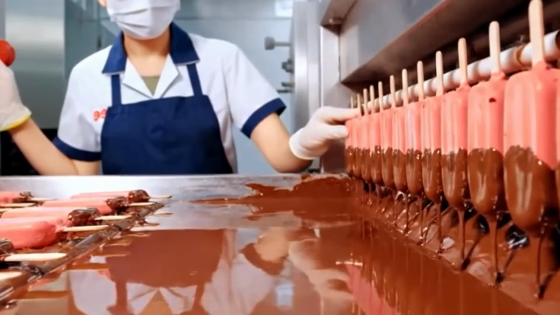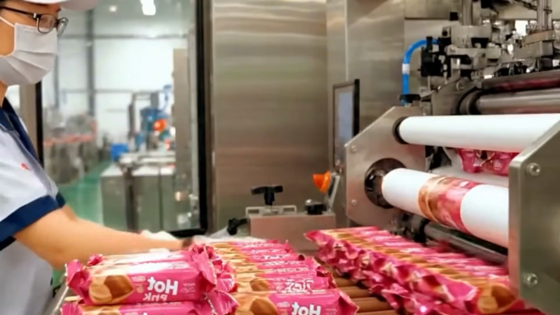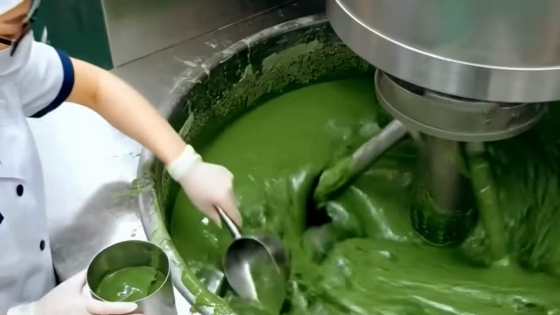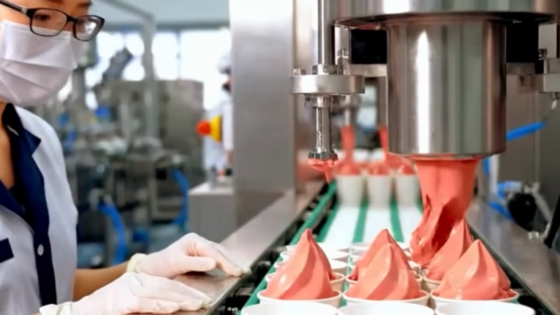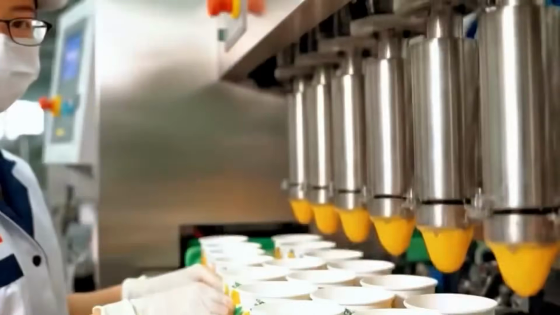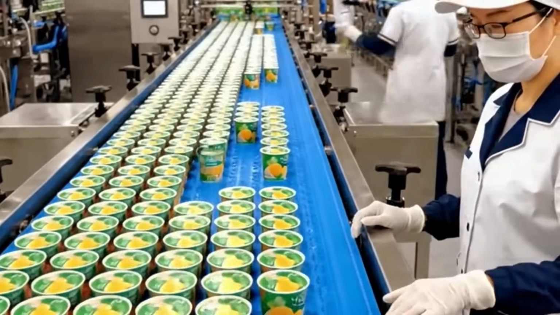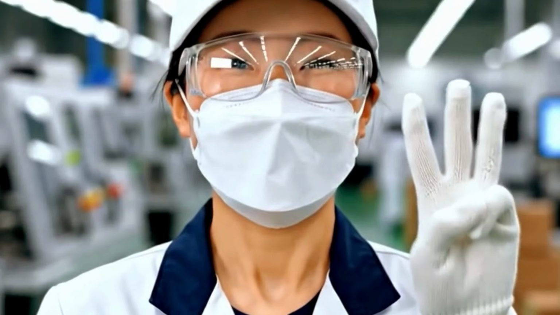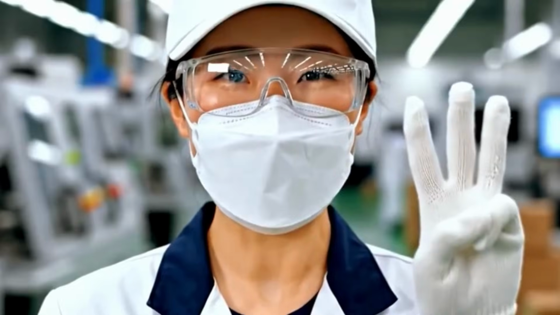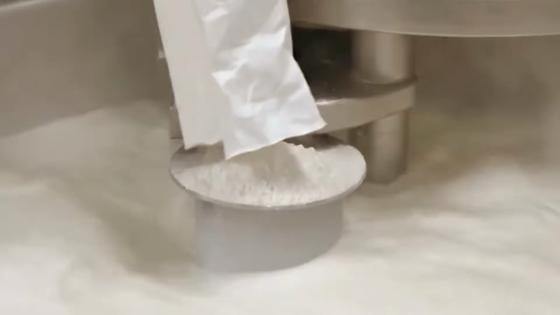Once homogenized, the mix is immediately cooled to below 5 degrees Celsius using plate heat exchangers. The cooled mix is transferred to aging tanks and held between 2 and 5 degrees Celsius for a period of 4 to 24 hours, depending on product type. During aging, the fat crystallizes and proteins hydrate, which enhances body, texture, and whipping properties. Aging tanks are equipped with low-speed agitators to maintain uniformity without incorporating air.